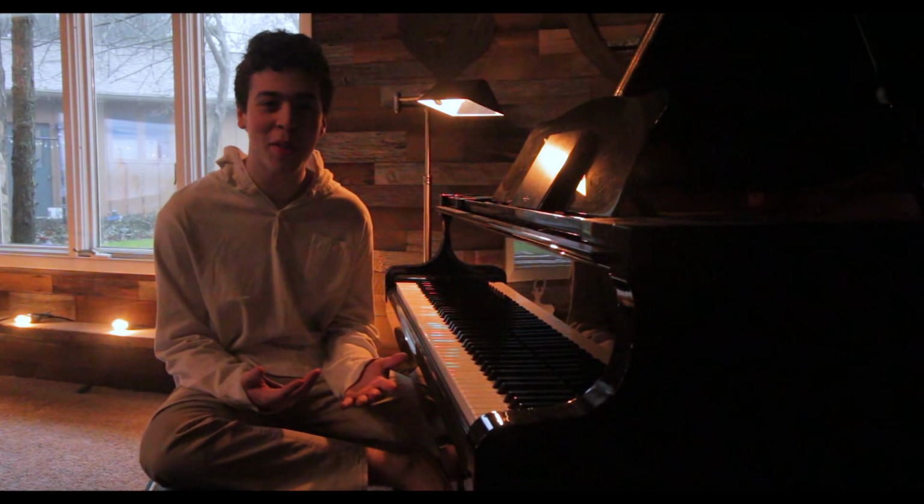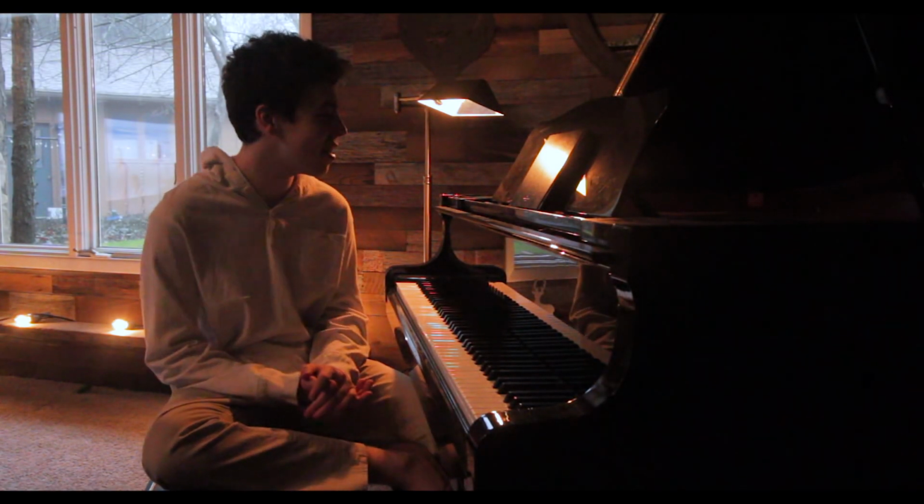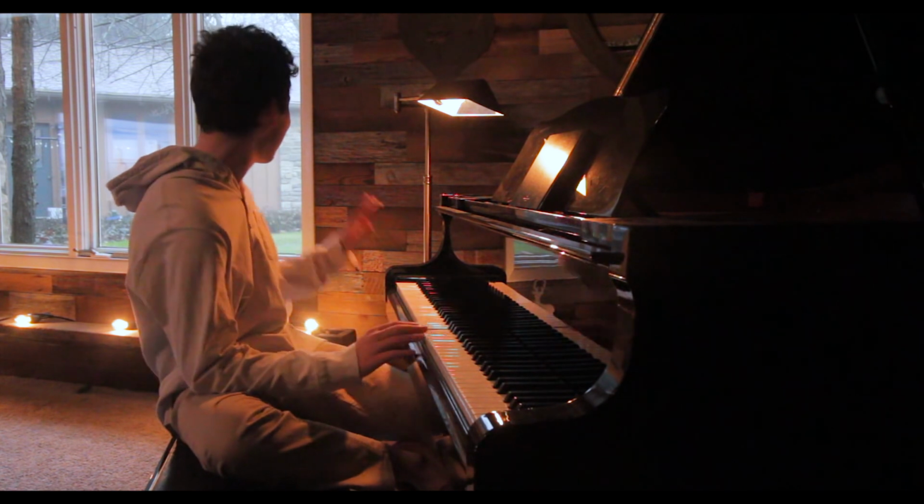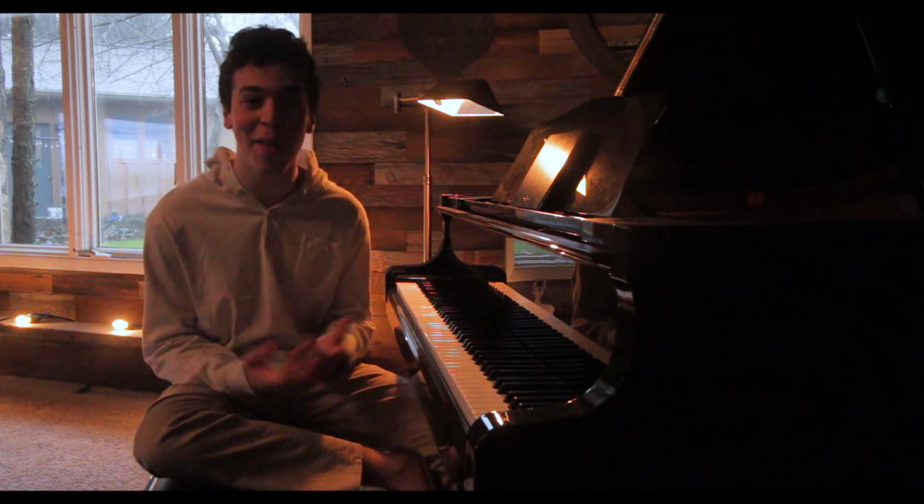So welcome to the Elements of the Score section. We're in a completely new room, as you can see. We have the piano upstairs, and then we get a little bit of sunlight, which is always really, really nice.